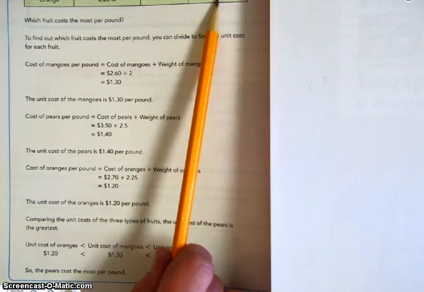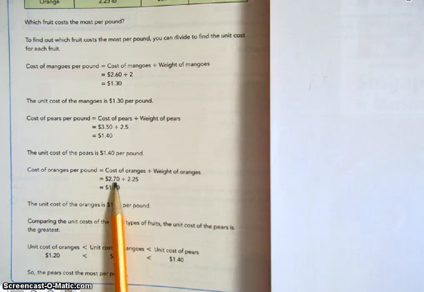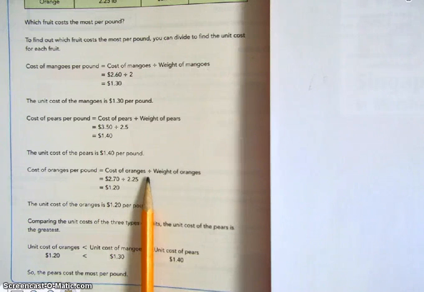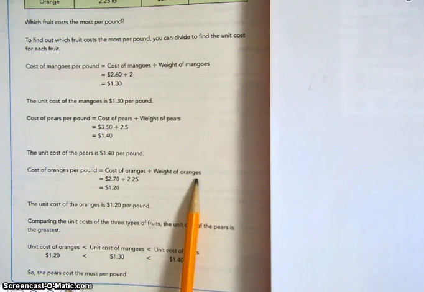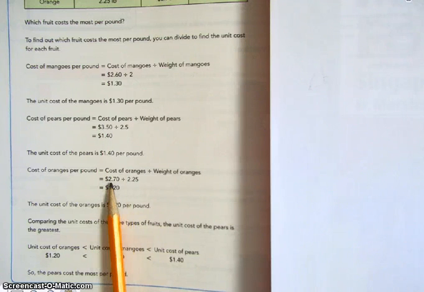So if we're going to find the cost per pound, we need to go down here, and just like we did on the other ones, we take the cost of the oranges, which is $2.70, and we divide it by the weight of the oranges, because we're trying to find how much it is for 1 unit. If we go ahead and divide that, it will give us $1.20.